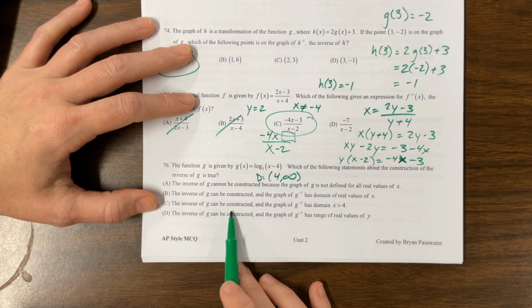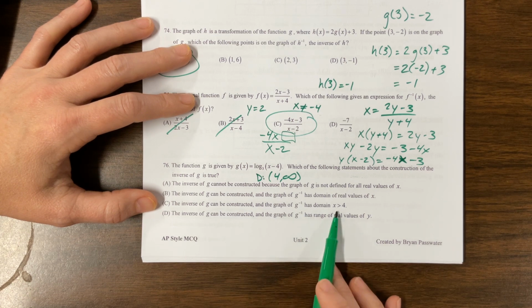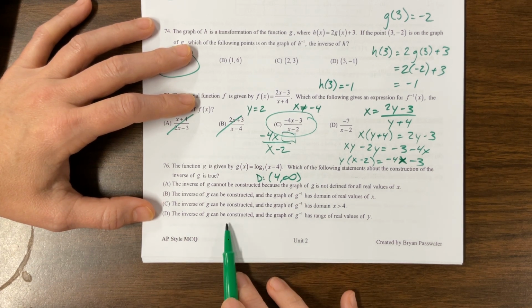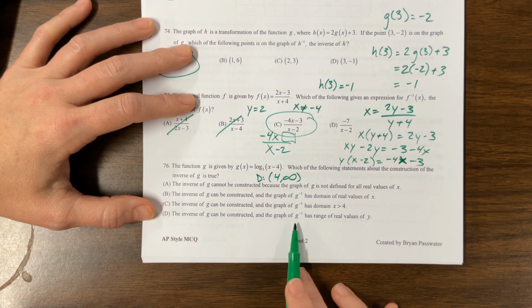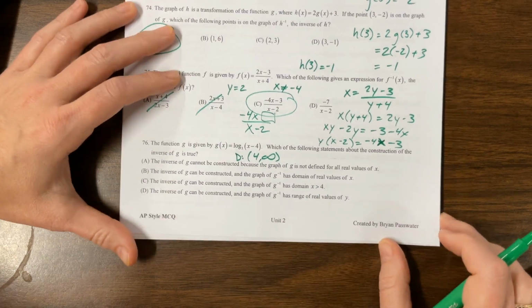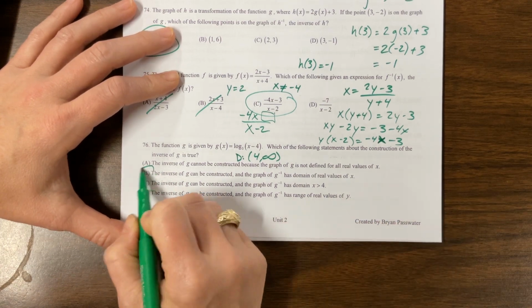The inverse can be constructed, and the graph of the inverse has a domain. No, it's got a range of y greater than 4. The inverse can be constructed. Yes, we think so. And the graph of the inverse has a range of all real values. No. Okay, so another way to think through this one. So what did I say? It has a domain of that.